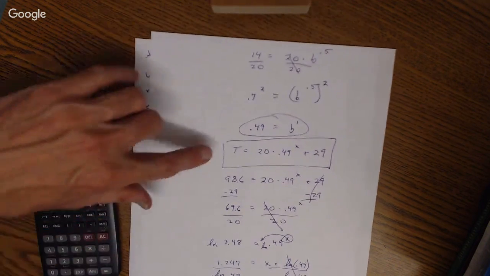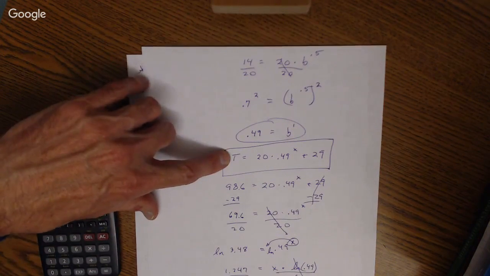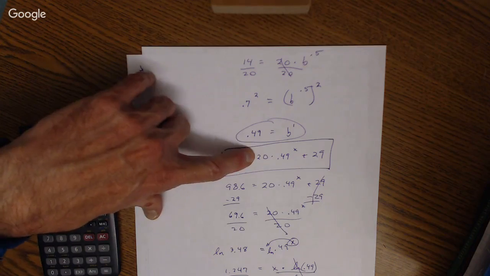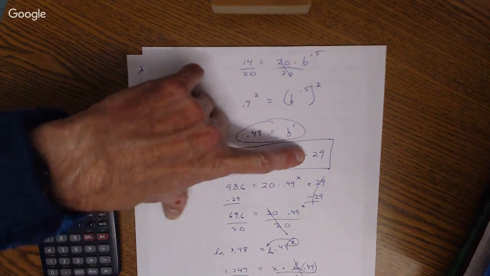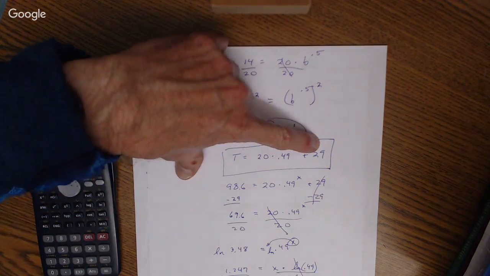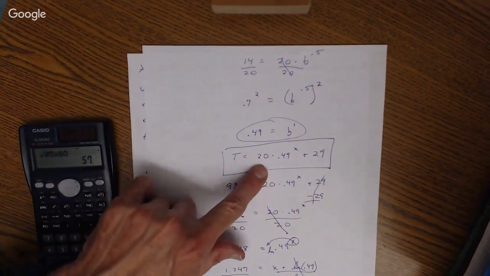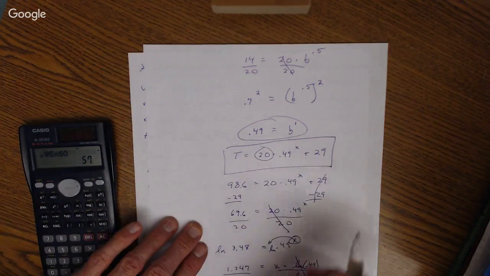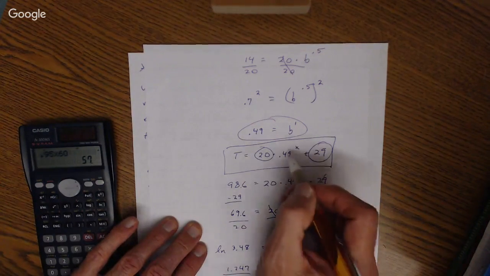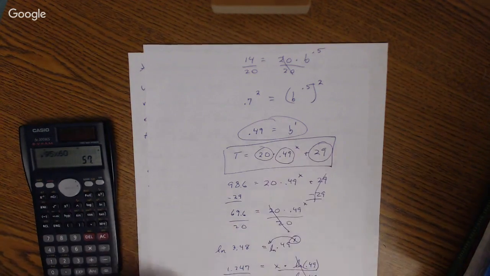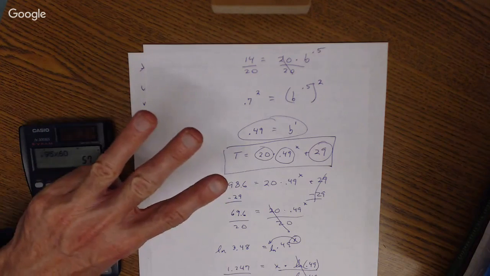All right, so here's the equation for cooling. Temperature equals A times B to the x power plus K. And we figured out those three numbers. So you've got to figure out what this number is, what's the asymptote, and what's the base. So 3 numbers to figure out there.